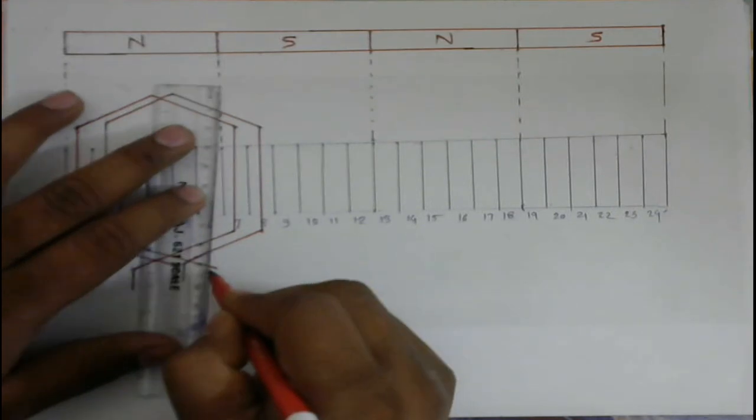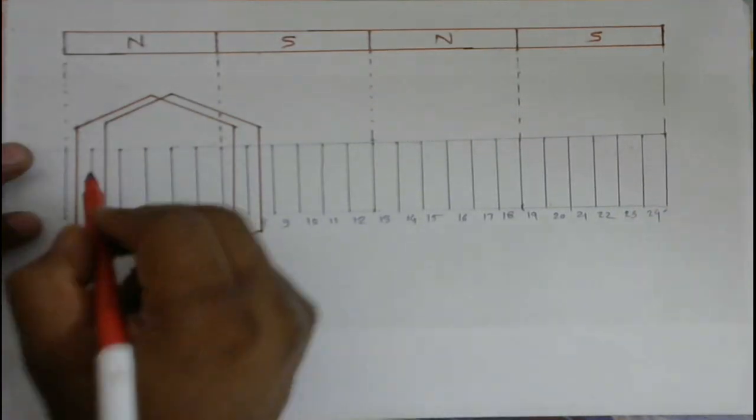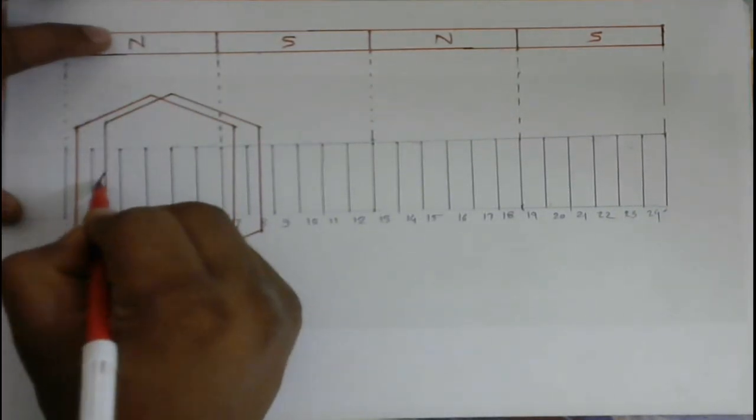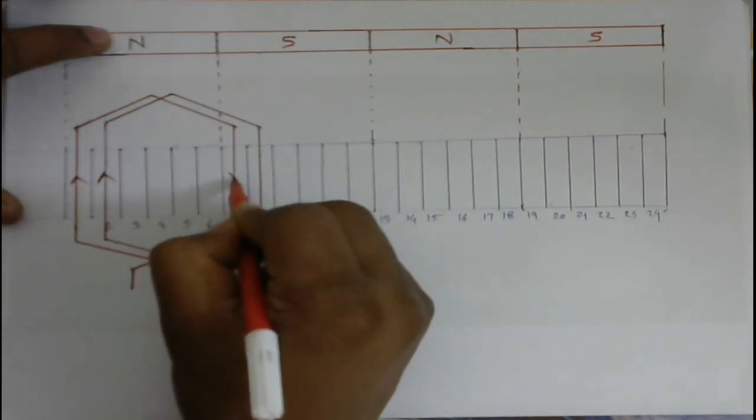So in this way I just place the winding of R phase. This one is upside and this is downside.